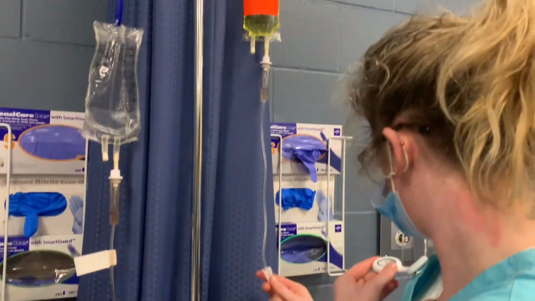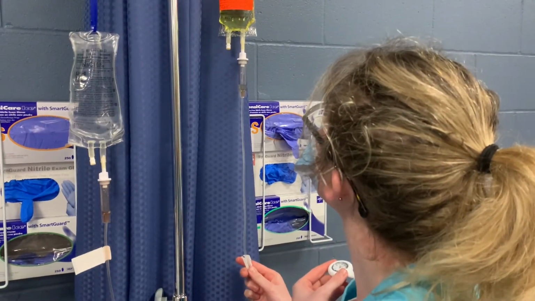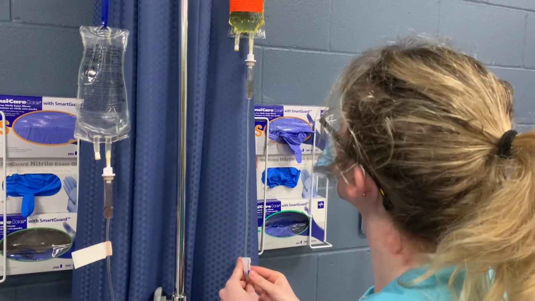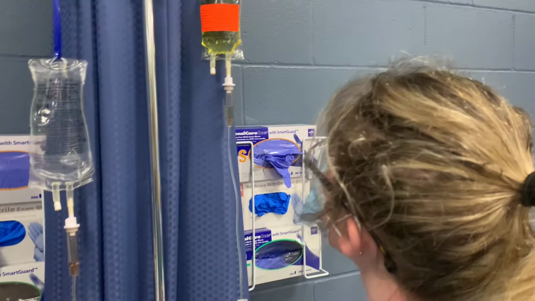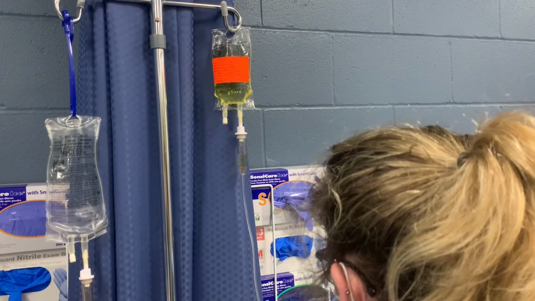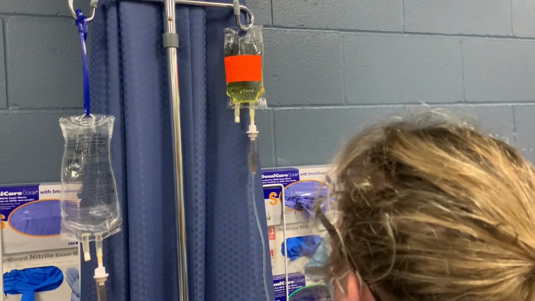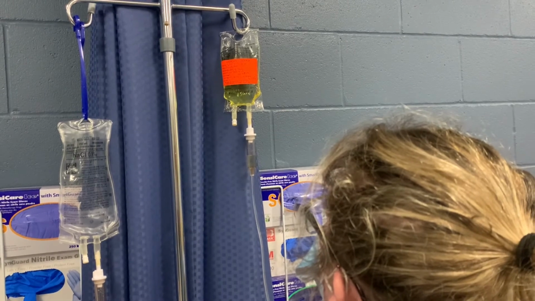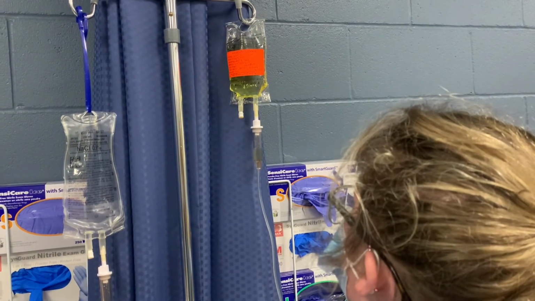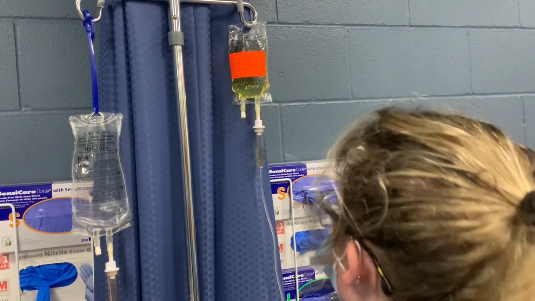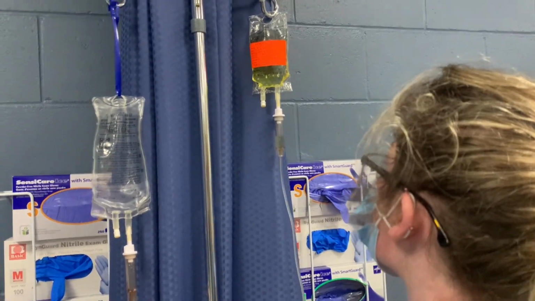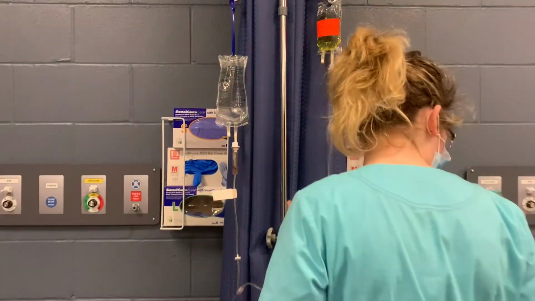So I very slowly move it open. And that's about 9 drops per 15 seconds.